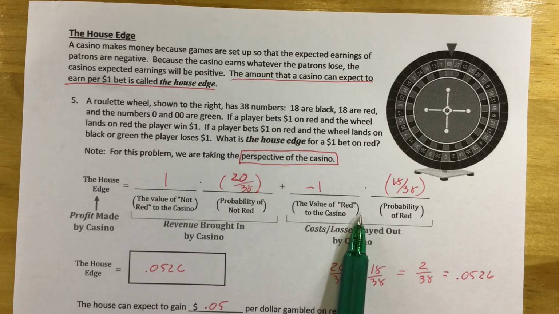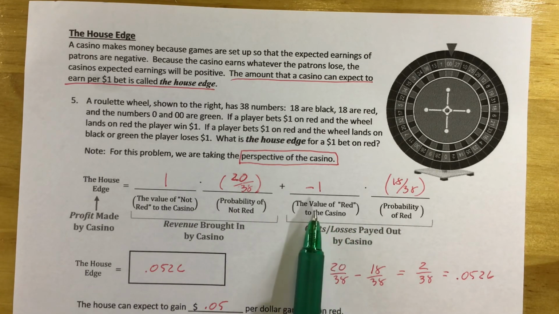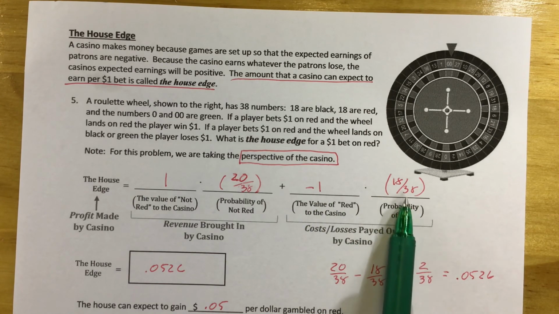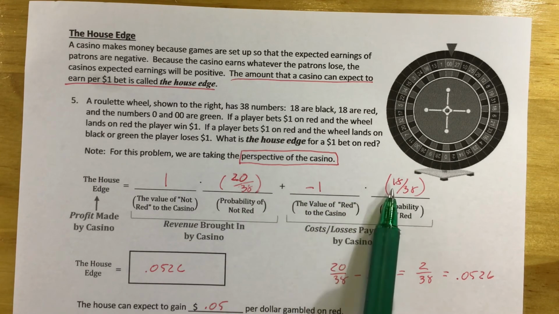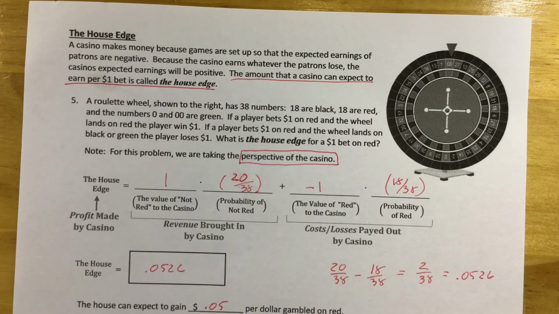All right, now the person who made the bet could get $1, so that's money going away from the casino, so we see it as negative. They can get $1 if it lands on red, and the probability of landing on red is 18 out of 38. Obviously these are not the same numbers, so it's not a perfectly fair game, but we all know that when you place the bet, because we know that there's the greens on there.